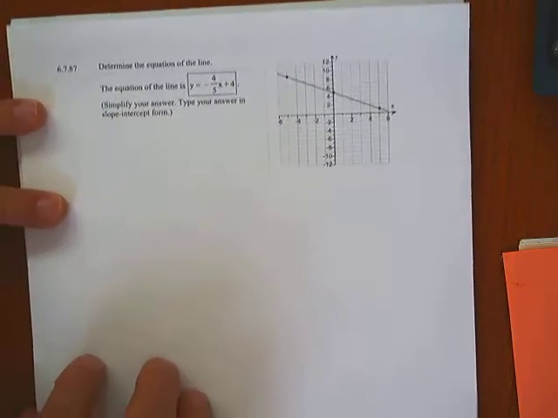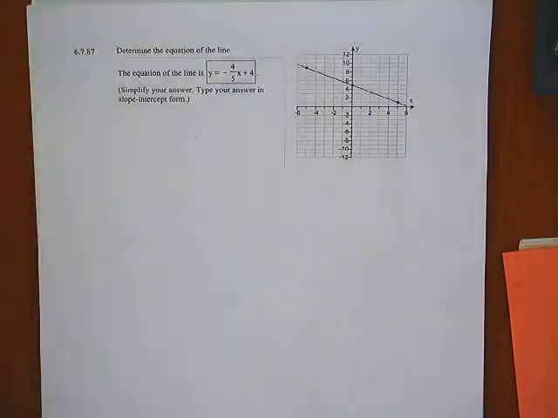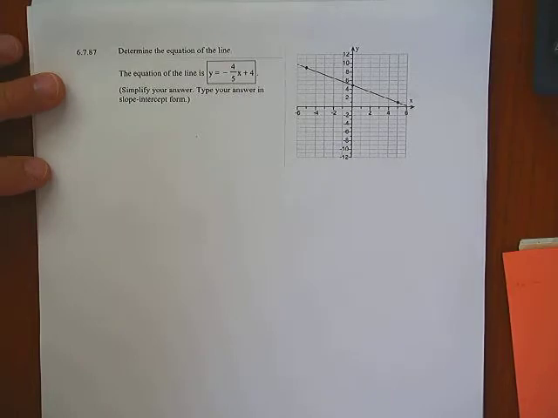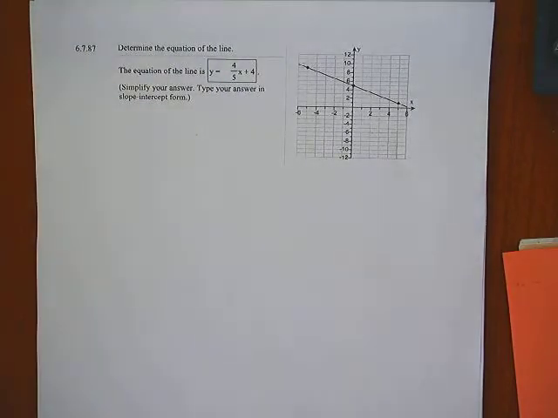Okay, this question comes from Math 155. This is 6.7, number 87. And it says, determine the equation of the line. Find an equation.